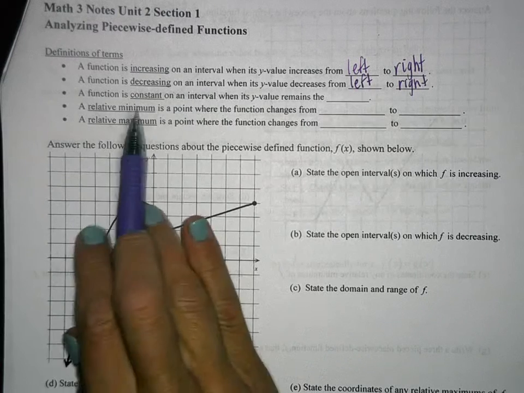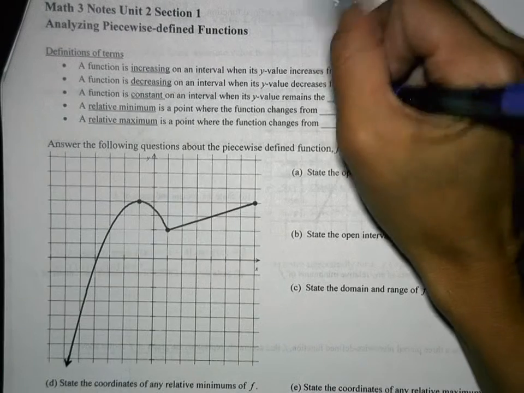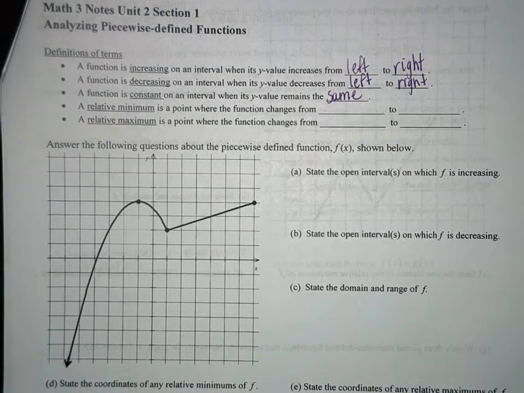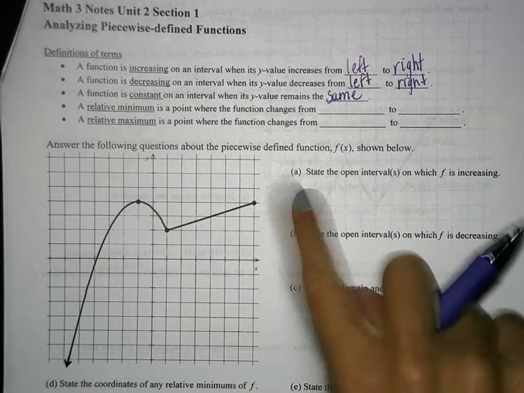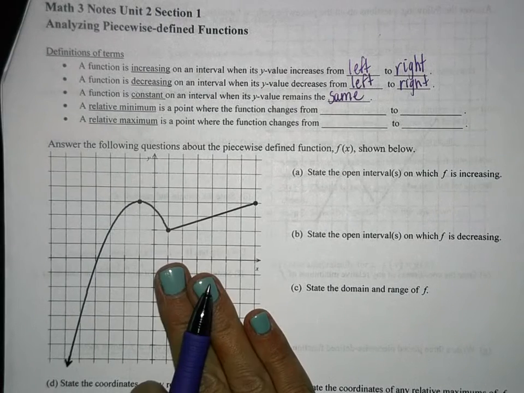Okay, a function is constant on an interval when its y value remains the same. Do you see anything on here where the y value is remaining the same? No. It's either increasing, decreasing, increasing, and then it's stopping. Okay, so there's no constant on this graph.